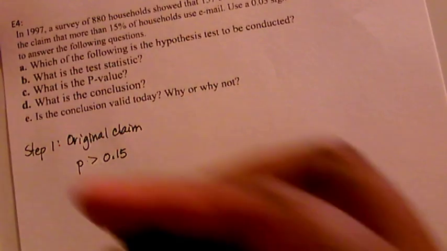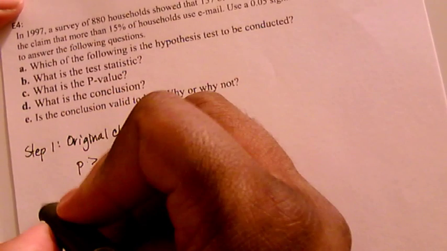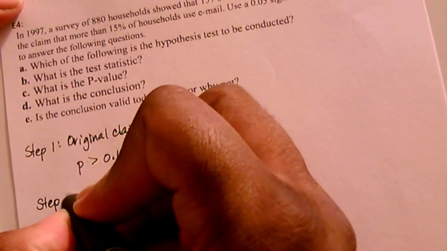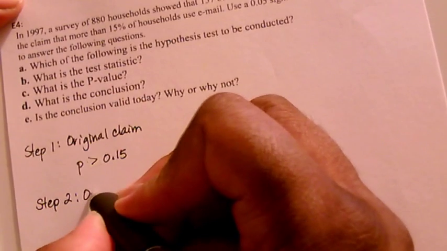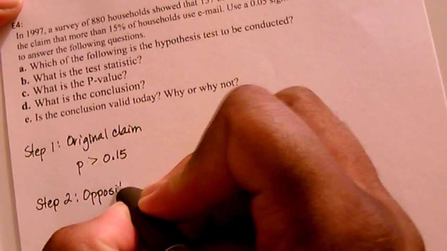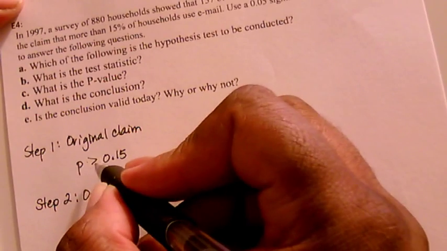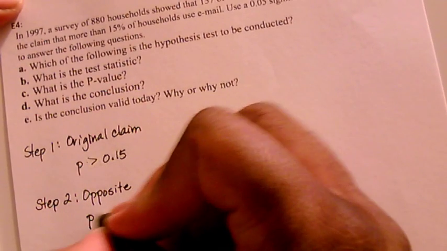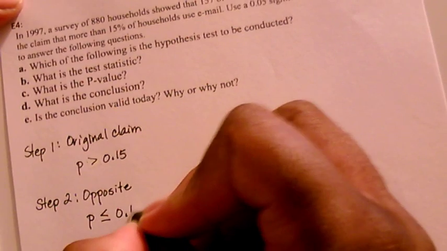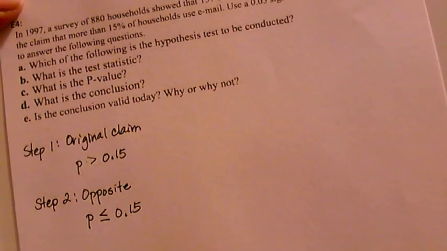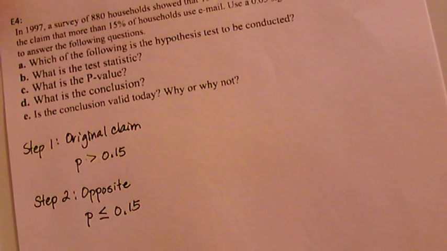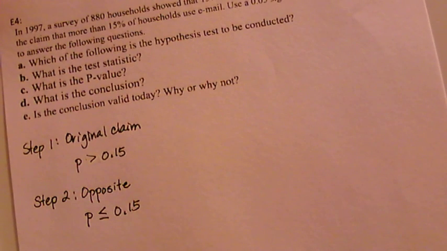Now step number 2 is the opposite of the original claim. Well, the opposite of greater than will have to be less than or equal to. So P is less than or equal to 0.15. That's the opposite of the original claim. Keep in mind, for greater than, its opposite is less than or equal to. And then we use steps 1 and 2 to write the null and the alternative hypothesis.